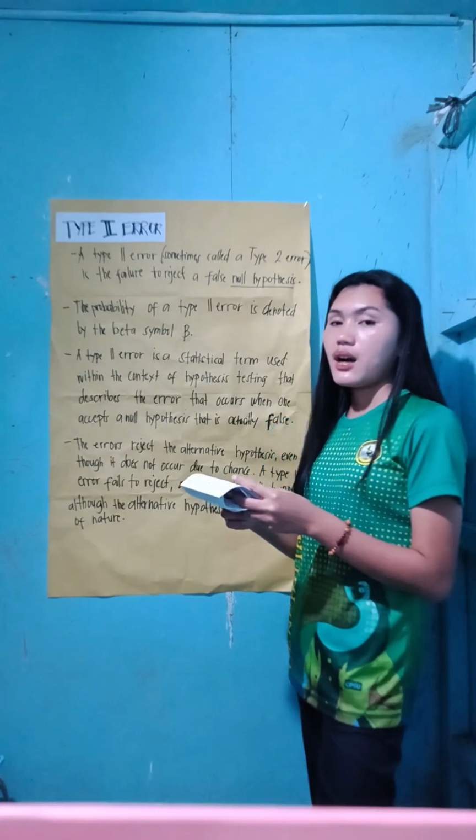And the third one is reproducibility and reliability. The scientific community relies on findings that are reproducible. By understanding and minimizing the risk of these errors, reproducibility and trust can be fostered. And the fourth is ethical consideration.